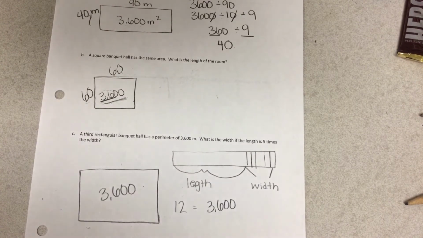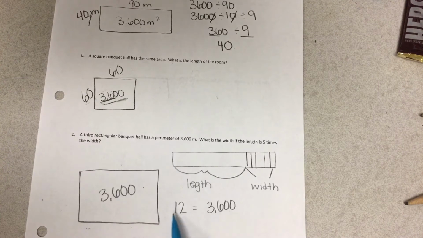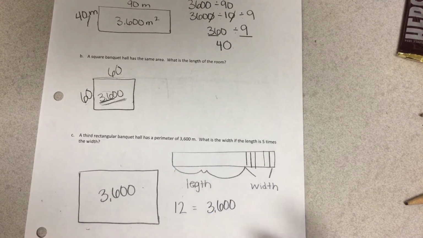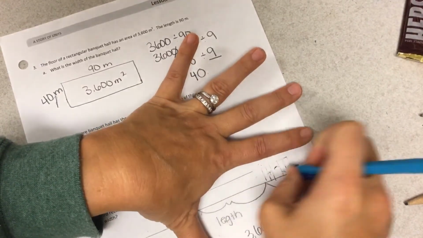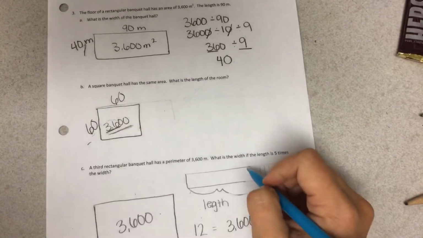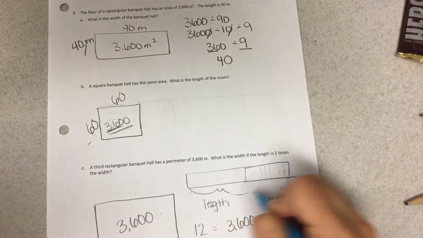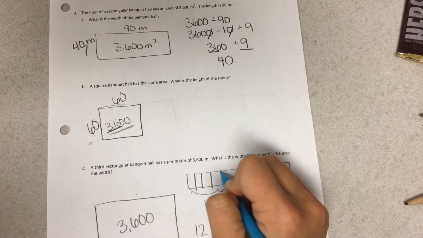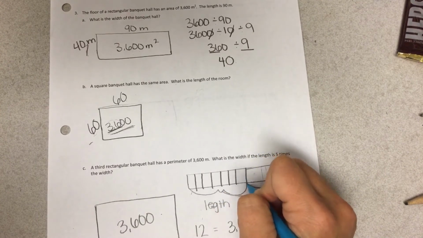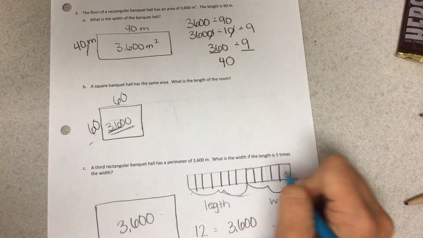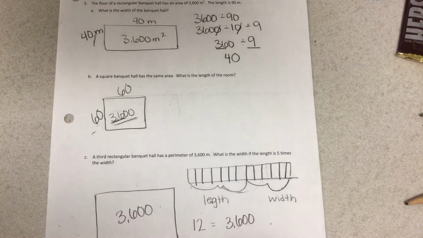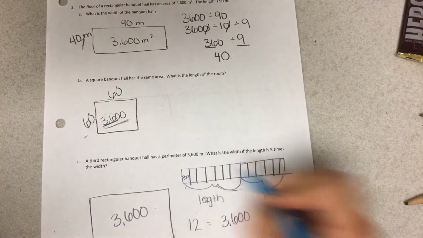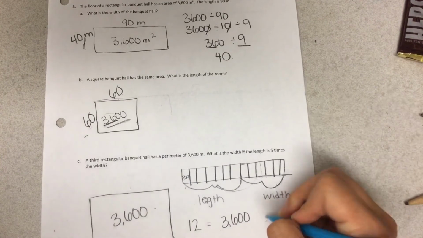If I take this 3,600 and give it 12 different units, my drawing is going to be a little bit off because of this. 1, 2, 3, 4, 5, 6, 7, 8, 9, 10, 11, 12. If I do that, then I know that each unit is going to be 300, because 3,600 divided by 12.